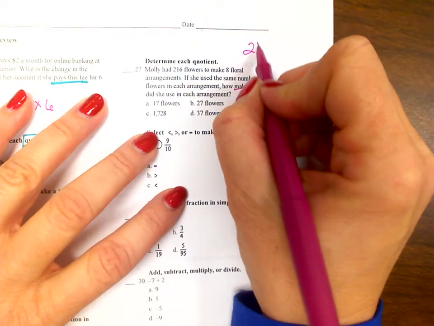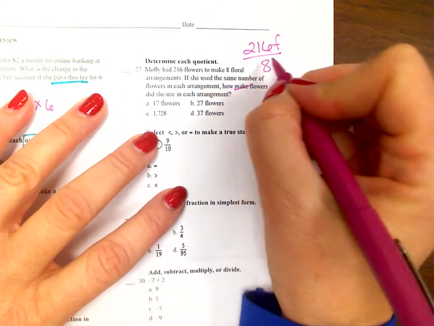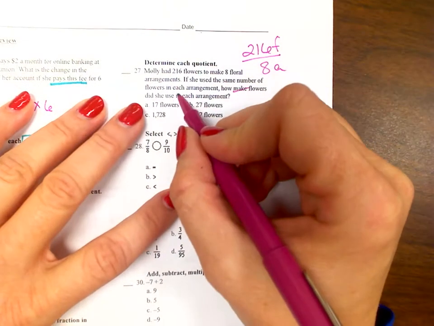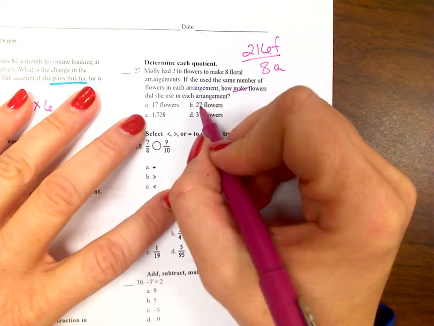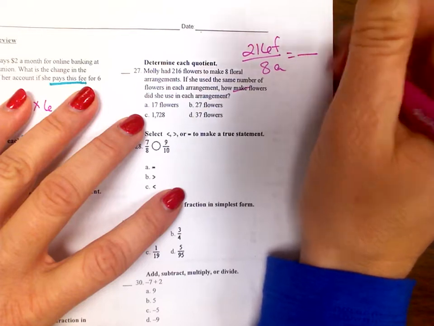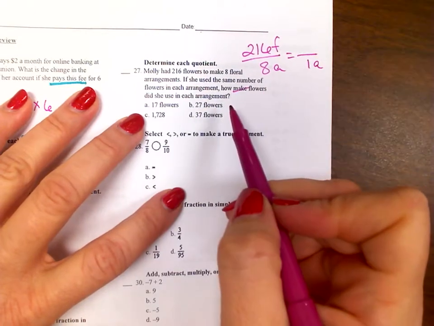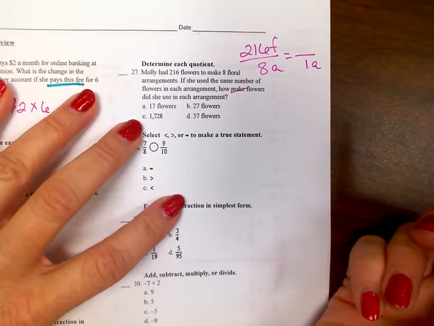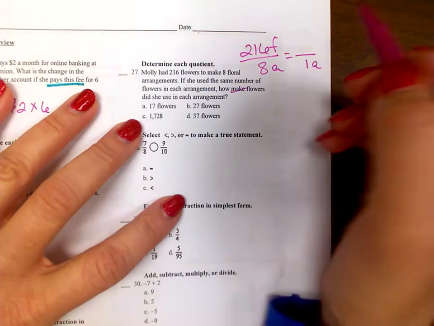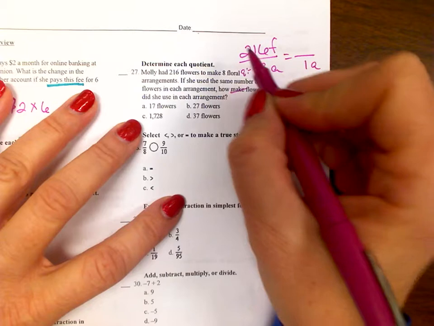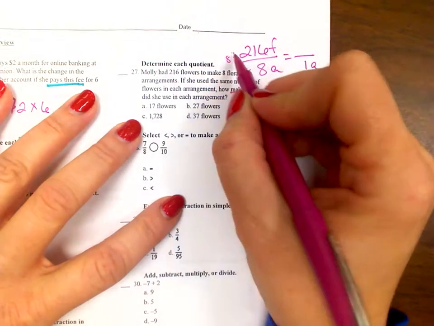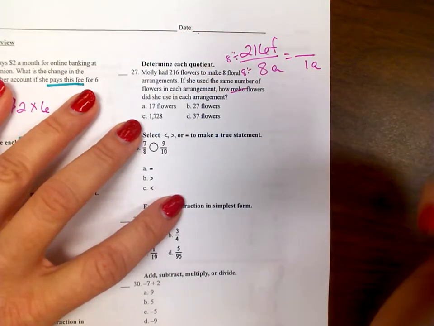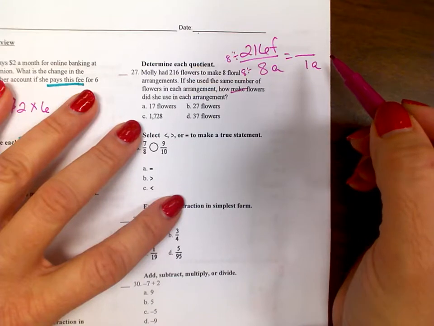So if we had 216 flowers and that made 8 arrangements, we want to know how many for one arrangement. So we're finding the unit rate. Divide by 8. 216 divided by 8 will give you how many flowers were in one arrangement.